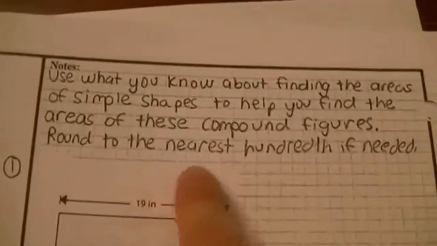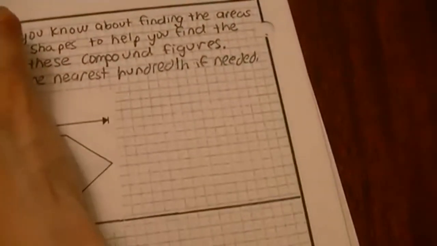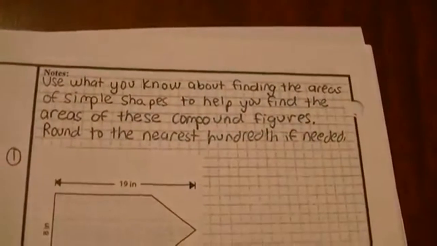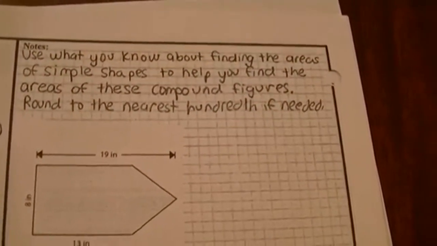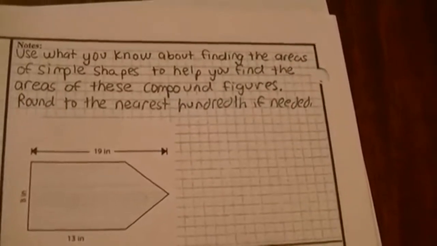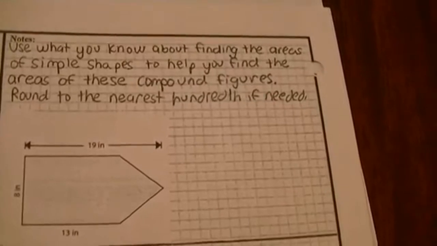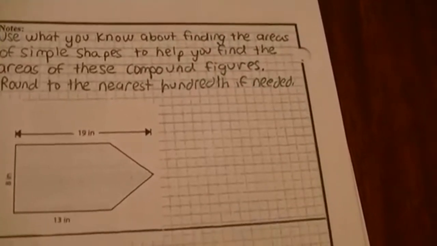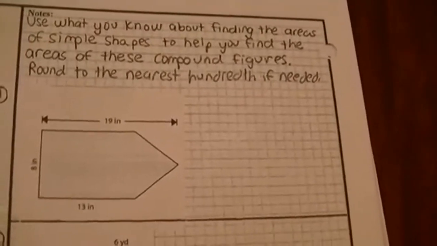And it says in the directions, round to the nearest hundredth if needed. That's important, because when I was looking at the interim assessment answers, they will count you wrong on the SBAC if you round it incorrectly. If they say to round to the nearest hundredth and you round to the nearest tenth, they will mark it wrong even though your answer is technically correct. You really, really have to pay close attention to the directions, okay?